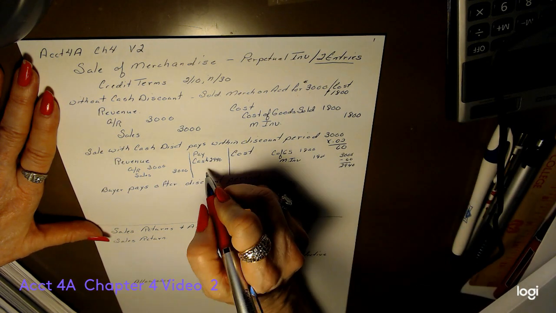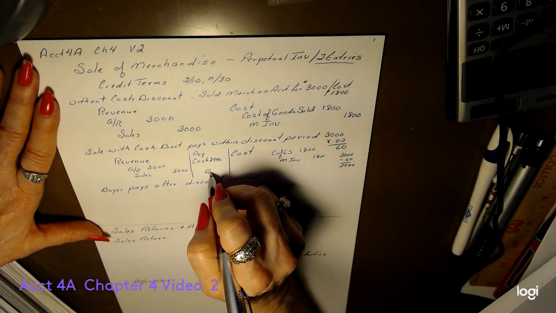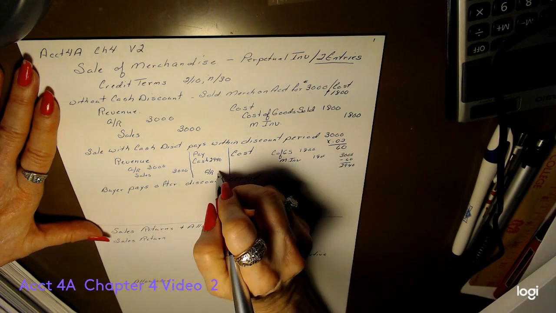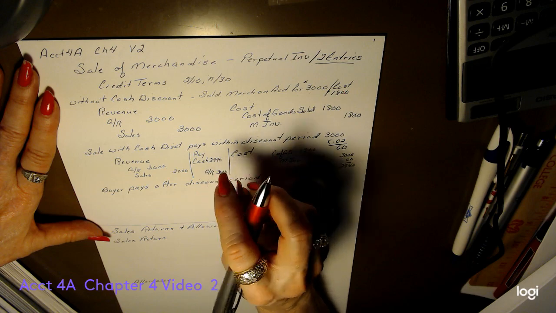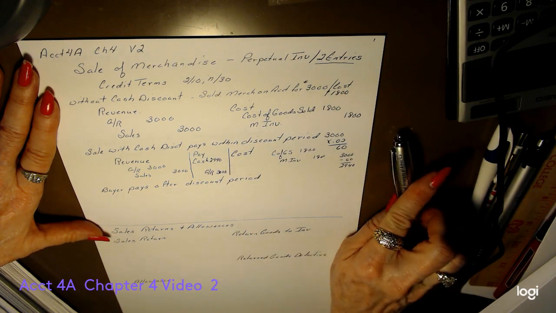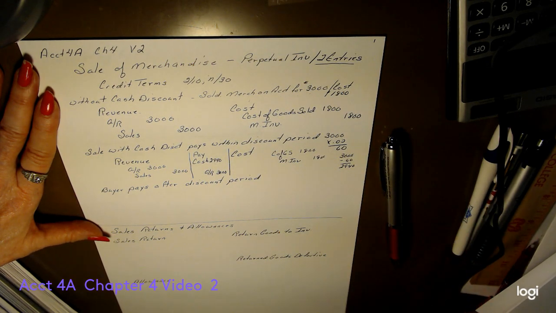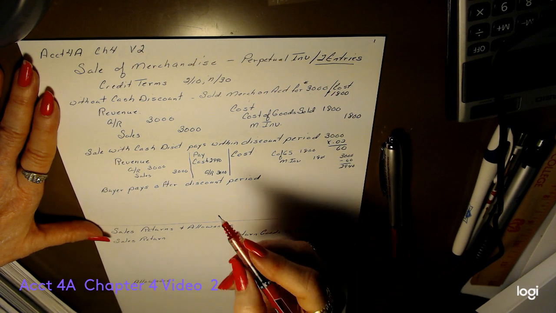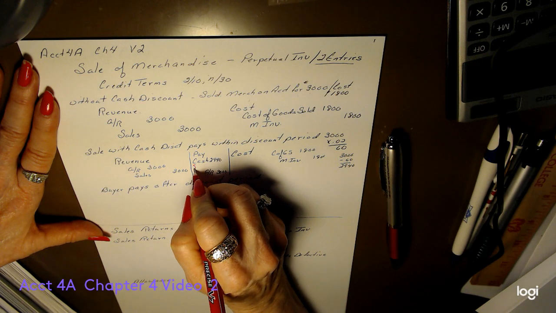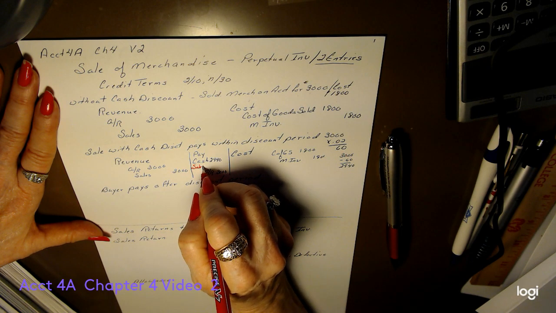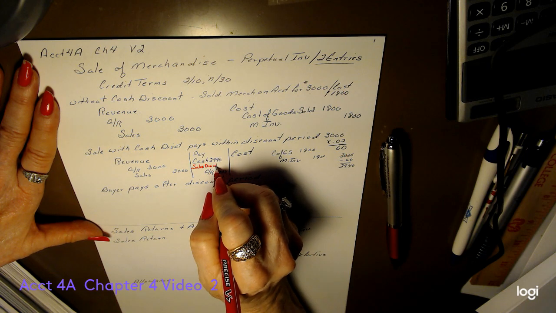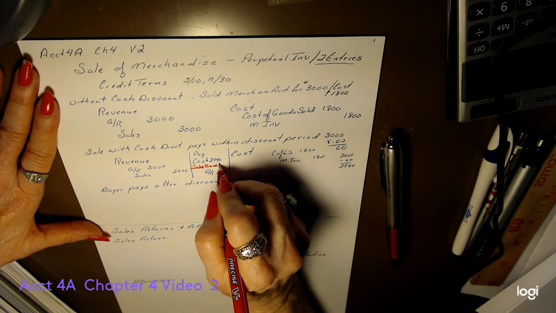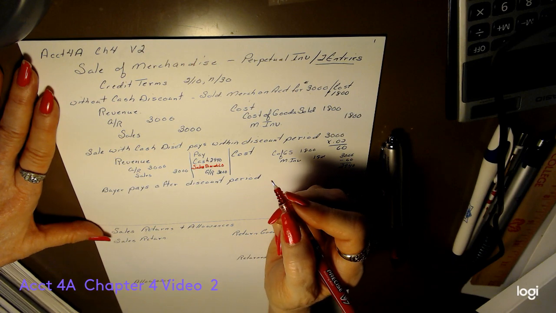And we're going to credit accounts receivable for $3,000. And what happens is we're out of balance by our $60. And so we're going to pick up a new account, and that new account is called Sales Discounts, and that's going to be for our $60.